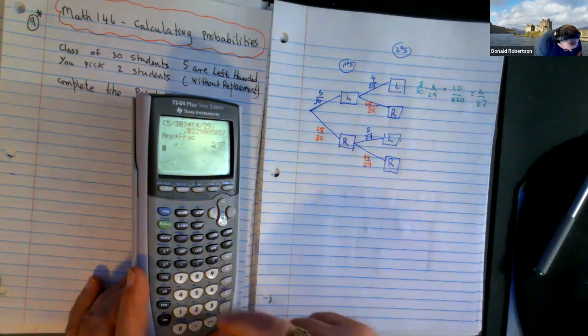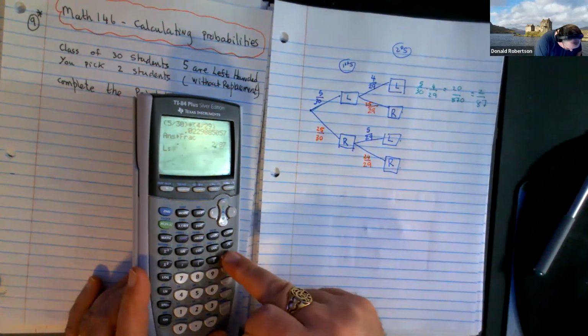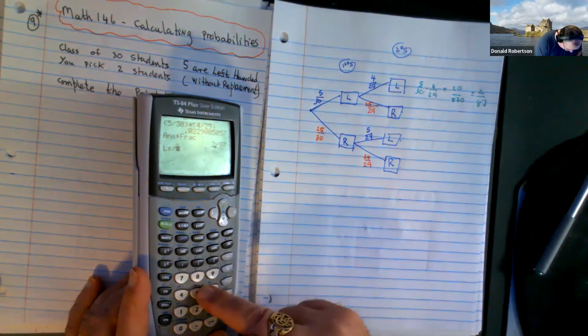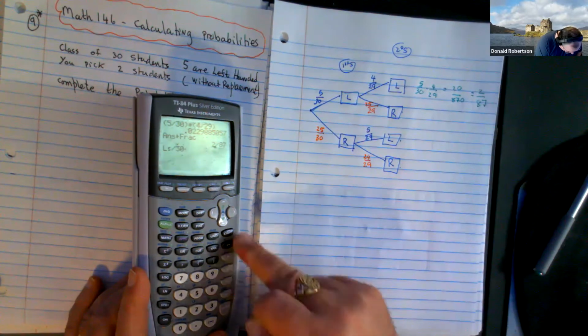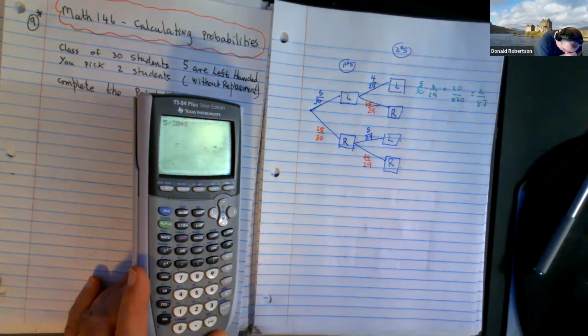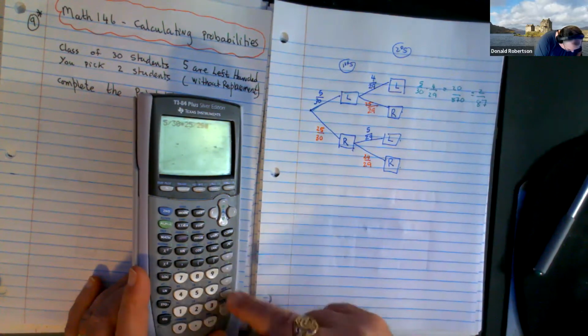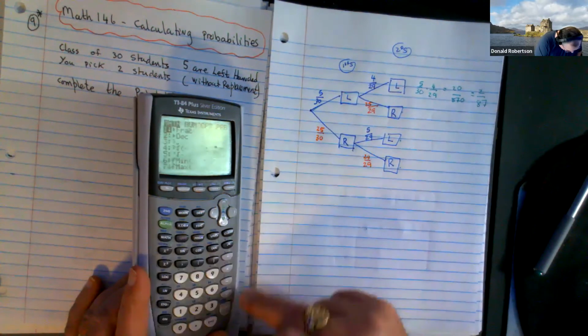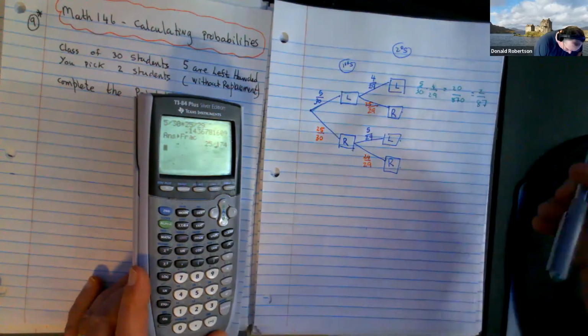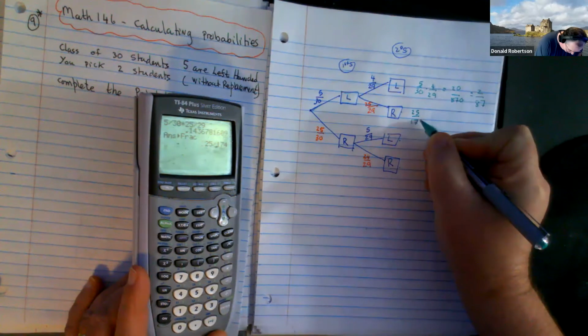Right, if I go through the others, then it's going to be 5 out of 30 times 25 out of 29. And the answer I get is 25 out of 174.